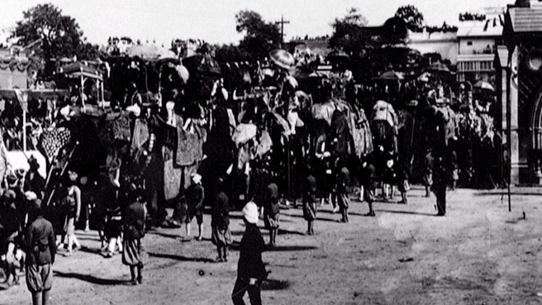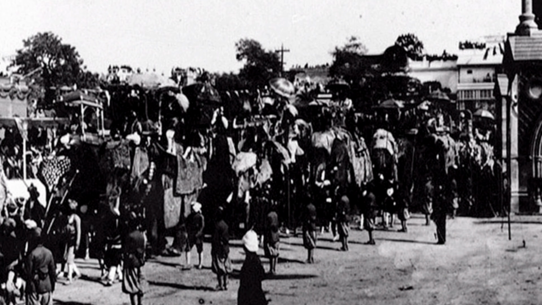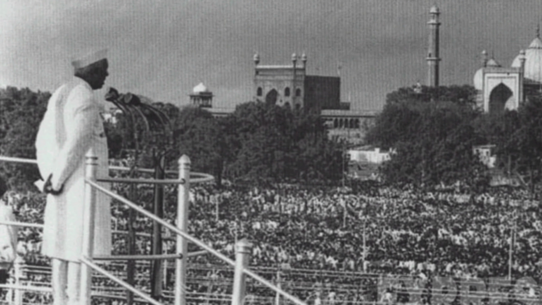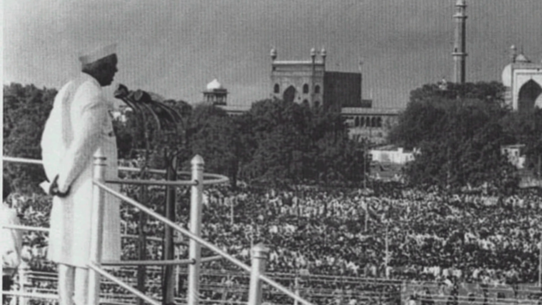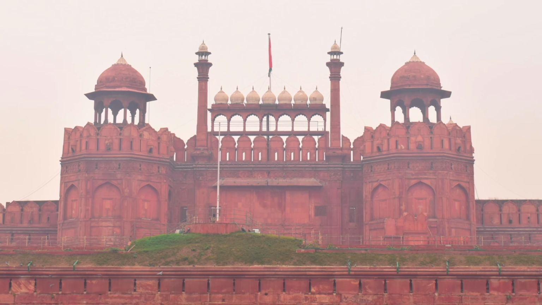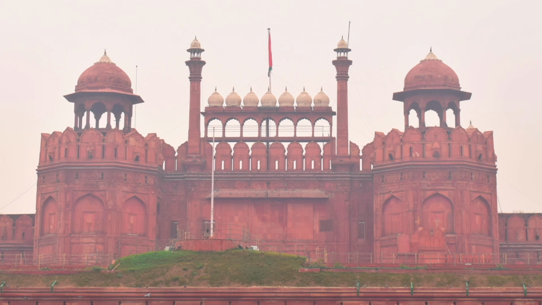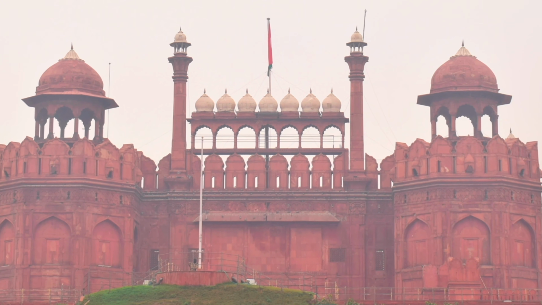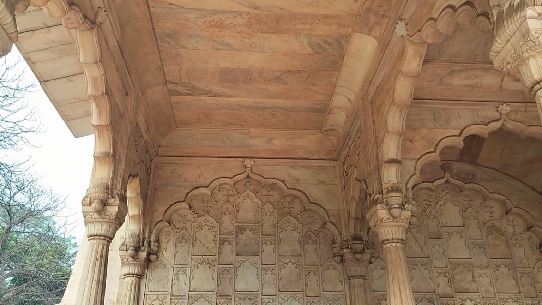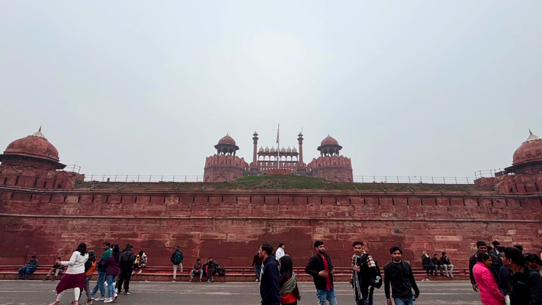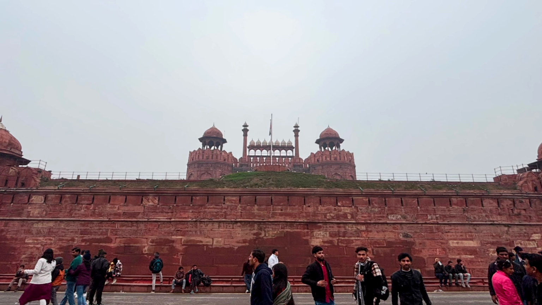In 1911, due to Delhi Darbar, parts of the Red Fort were restored. Later, on August 15, 1947, the Indian flag was hoisted for the first time to mark the country's independence. The Red Fort has been the site of the Independence Day celebrations since then, and also the Republic Day parade. At present, Red Fort is a UNESCO World Heritage Site and a testament of India's journey throughout history.